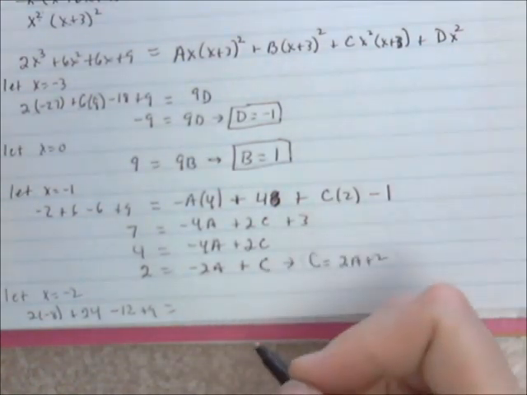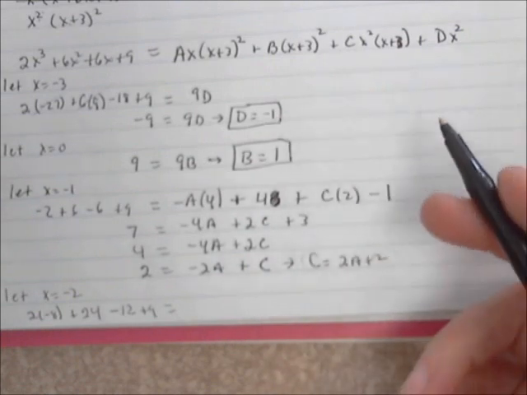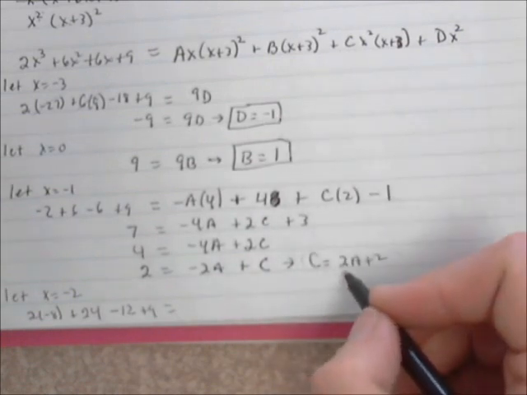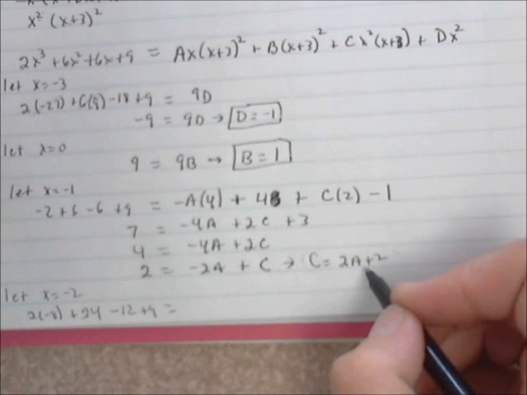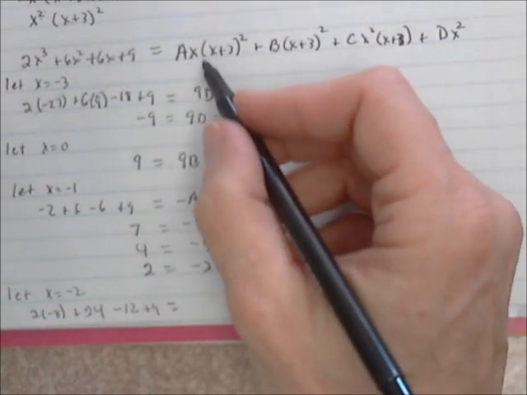And then on the right-hand side of the equation, we already know b is 1 and d is -1. And we know c is equal to 2a plus 2, so we'll substitute that in when we do our math here.